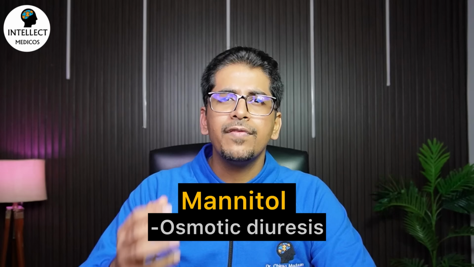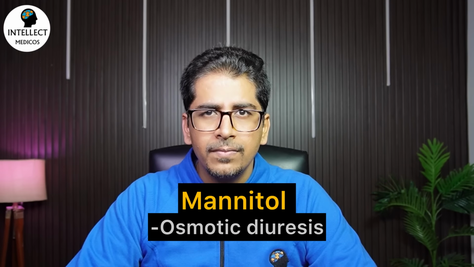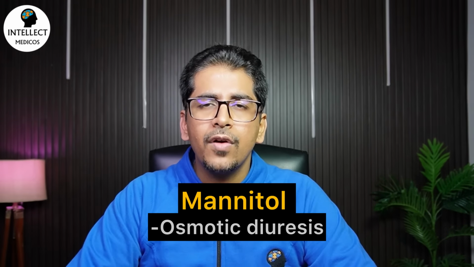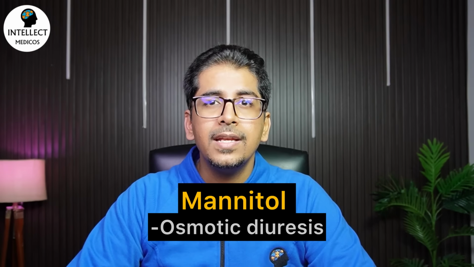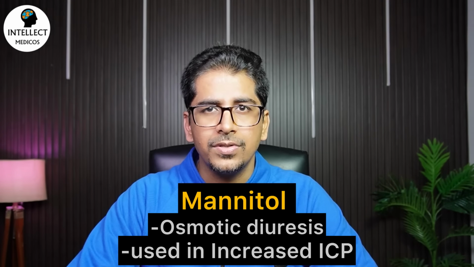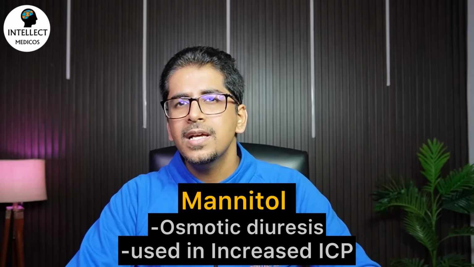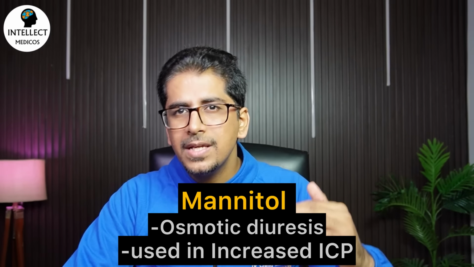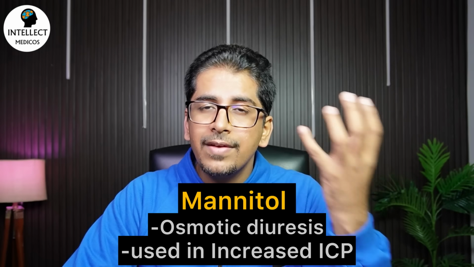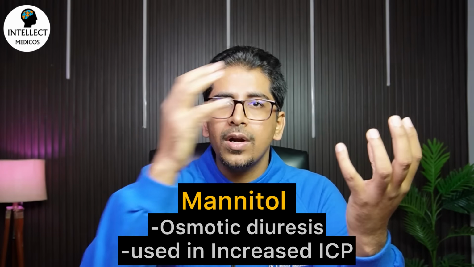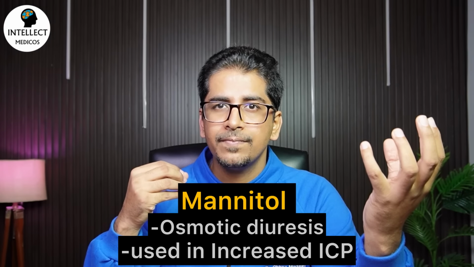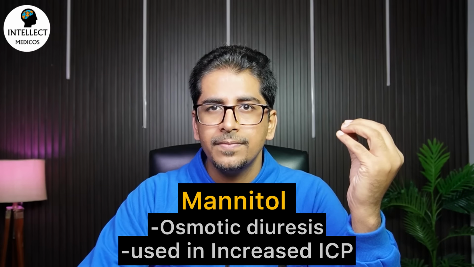And it has more of a hyperosmolar solution. And again, it is to be given from the central venous catheters. This is also preferred in increased intracranial pressures, so as to decrease that pressure, and that pressure is being decreased because you are giving a hyperosmolar solution. These hyperosmolar solutions extract water from the cerebral cells, ultimately causing shrinkage, right?